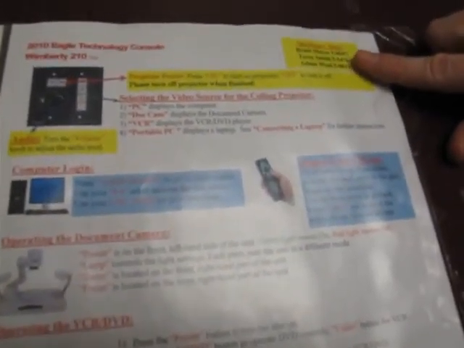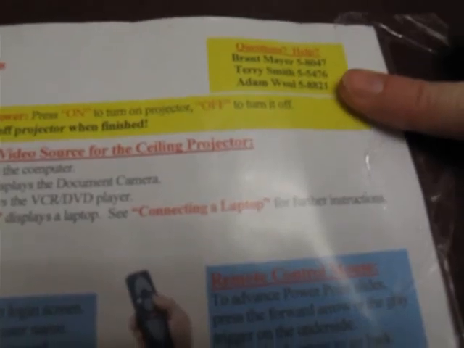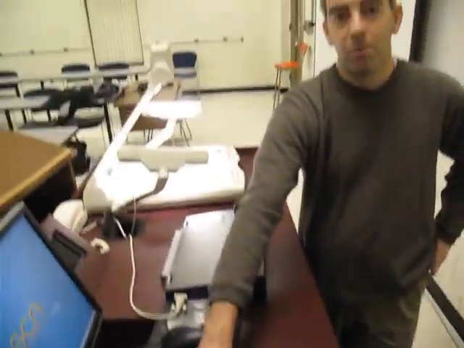On the desk here is a written version of what I have just told you, and in the upper right-hand part is the names and phone numbers of the Academic Technology Services staff, and you can give us a call at any time, and we're happy to assist you with whatever you might need. Thank you.